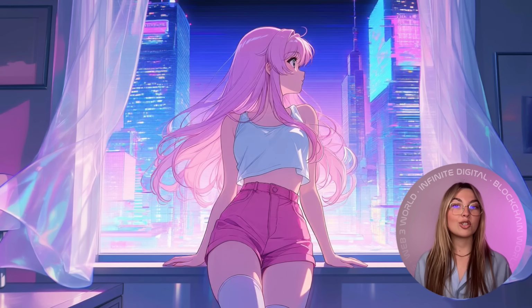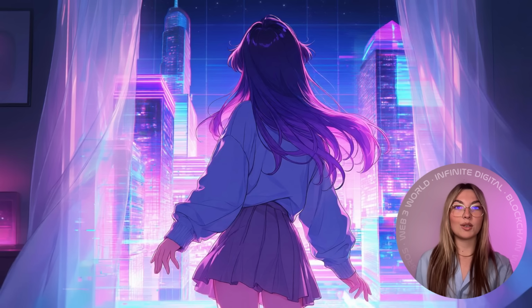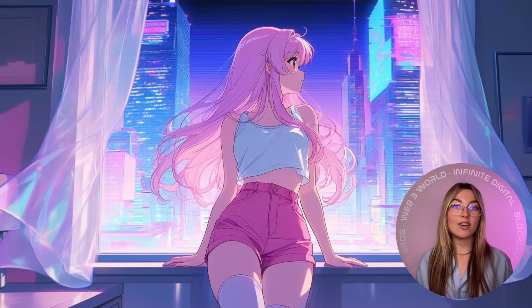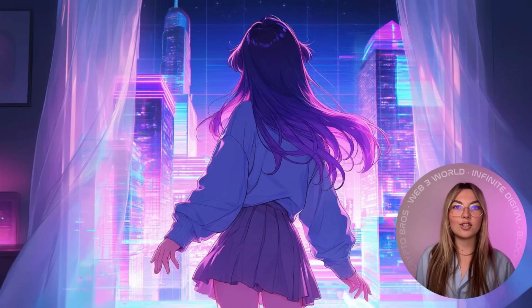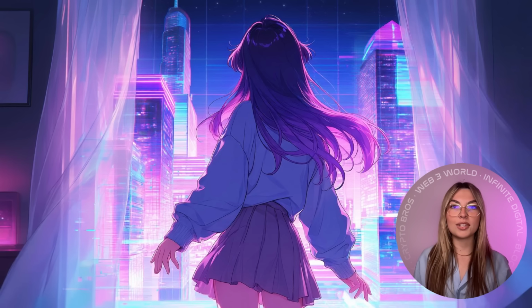Now, Tsubaki 2 showed a noticeable improvement in how lighting and space interacted. The shadows aligned more consistently with the light source, and semi-transparent elements like curtains or glass reflections held their structure better. The background cityscape also remained clearer instead of blending into the foreground layers. And this is where the model's focus on spatial composition seems to show up most clearly.